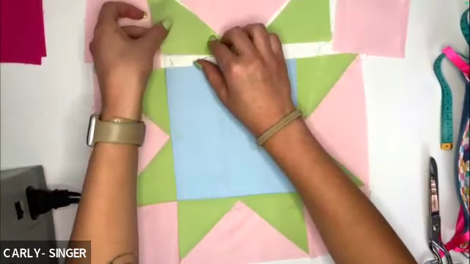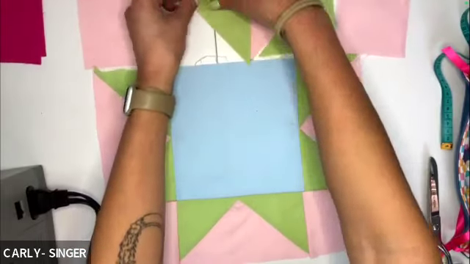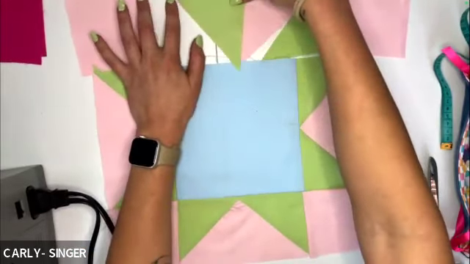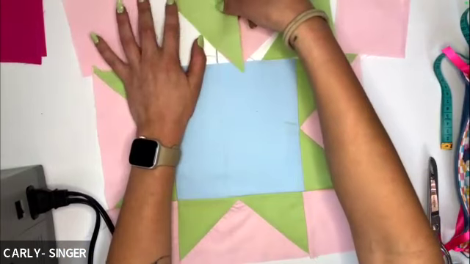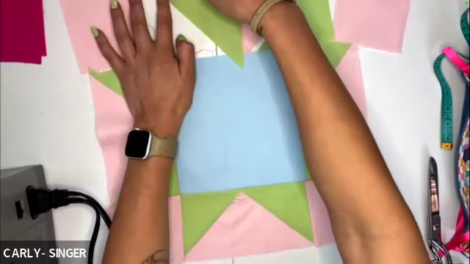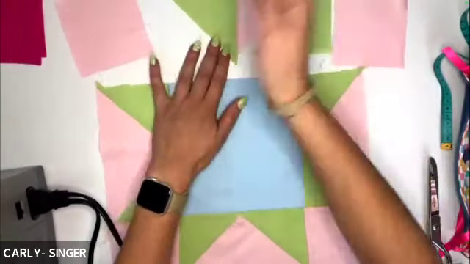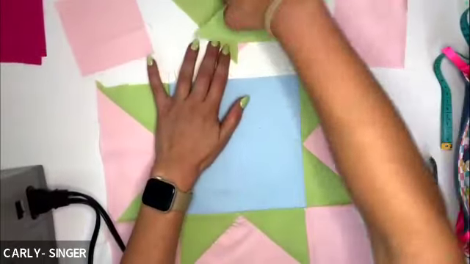First, I'm going to flip one of these triangles over. A lot of times you could do it right in the middle, but I like to have it matching up at this top edge here. And then we're going to sew down at 1/4 of an inch first this one, and then you fold it over, press it, and then do the next one.